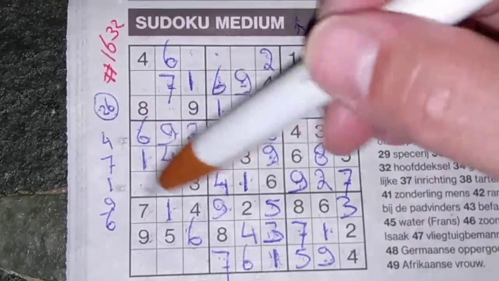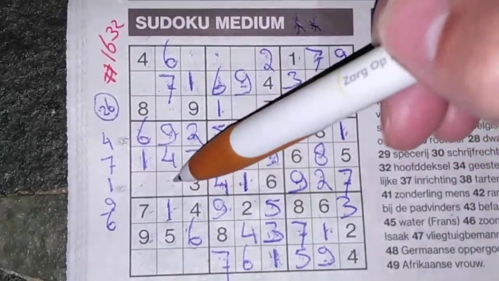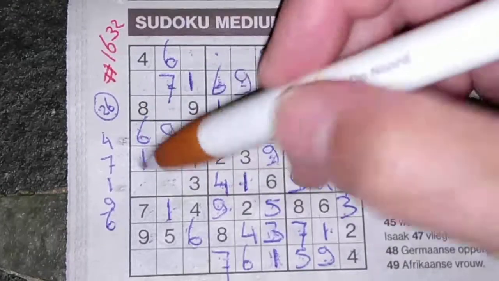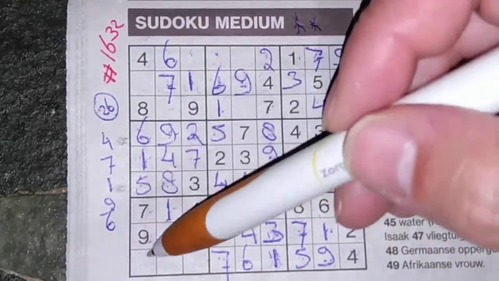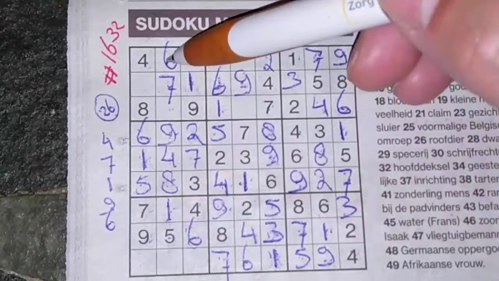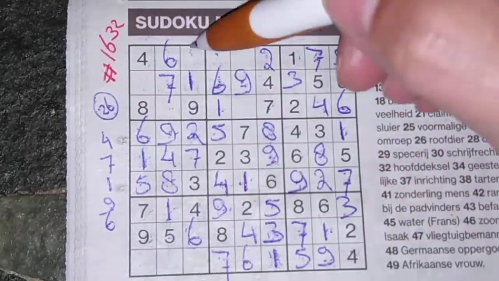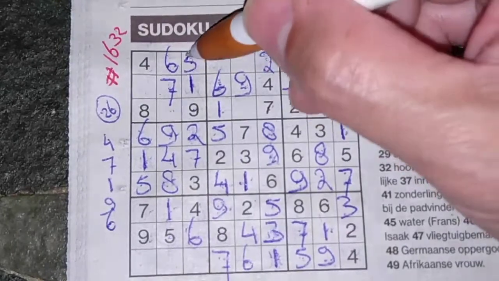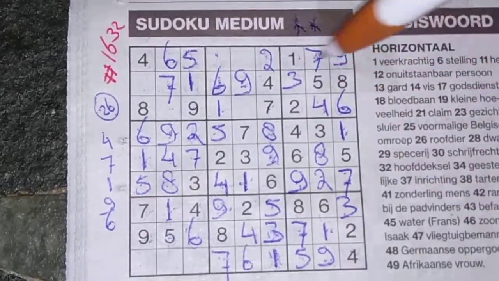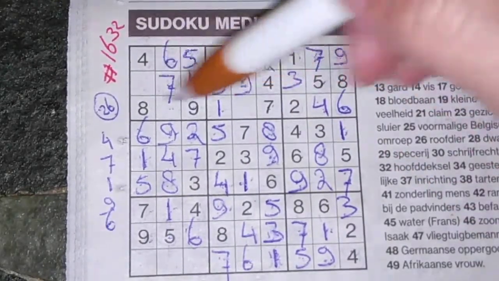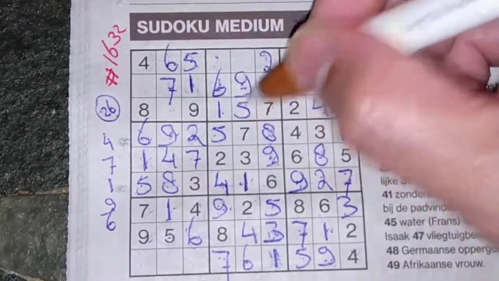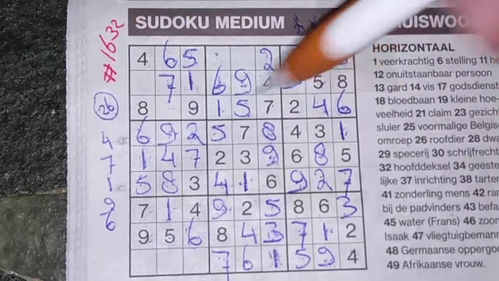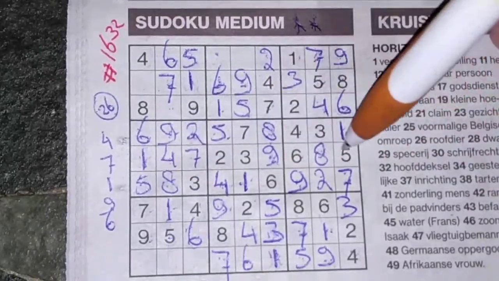2 boxes left in this big square for the numbers 5 and 8. We see here 5, no 5 there. 5 should be there and the 8 goes there. 5 in this column, 5 in the second column. So in the third column, only place for the 5 should be there. 5 in this row, 5 in the second row. So the third row, only place for the 5 should be there. And all the 5s are used.